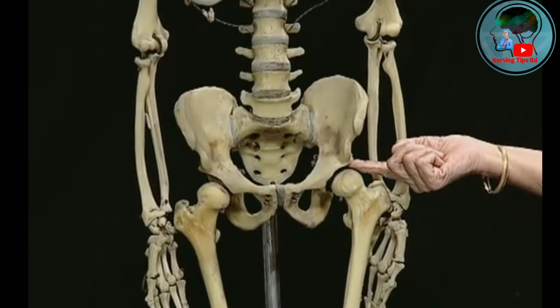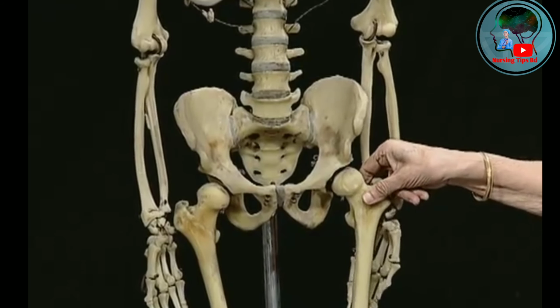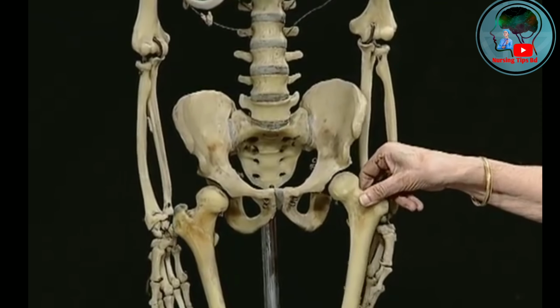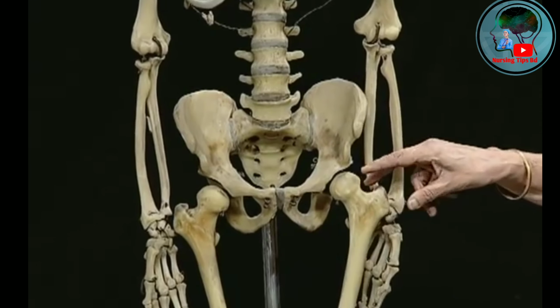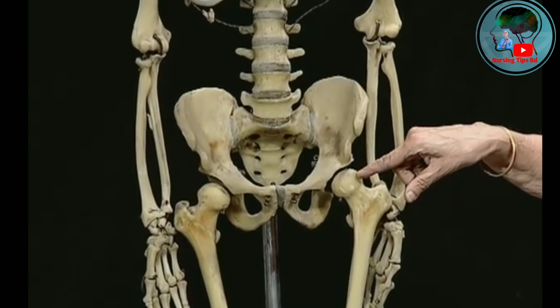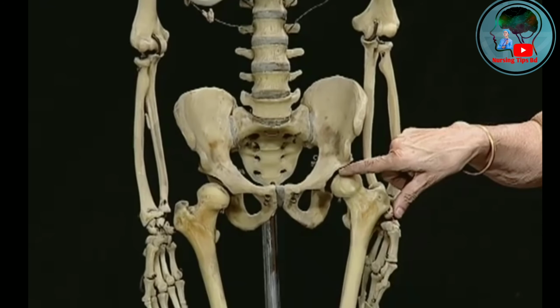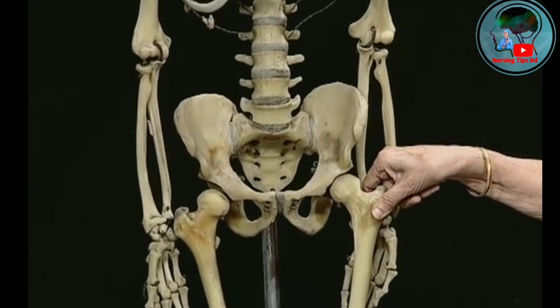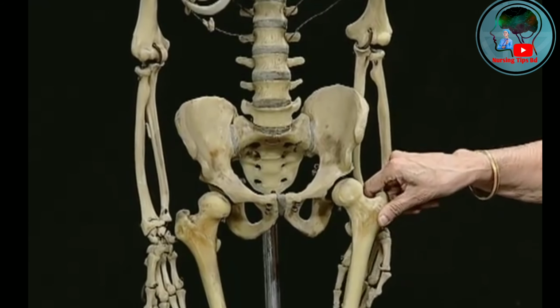Acetabulum is the cavity in which the head of this bone called femur or thigh bone will fix and will be able to move. The head is like a ball and acetabulum is like a cavity. In that cavity this head will fix and will be able to move.